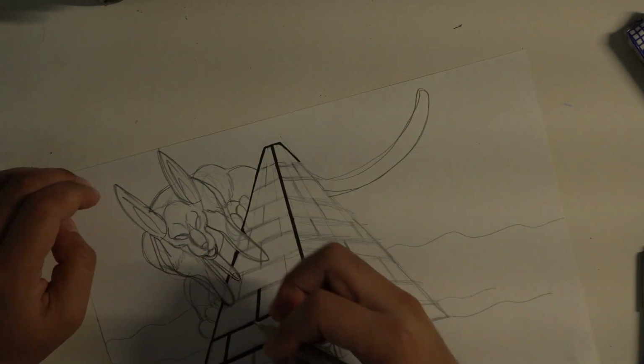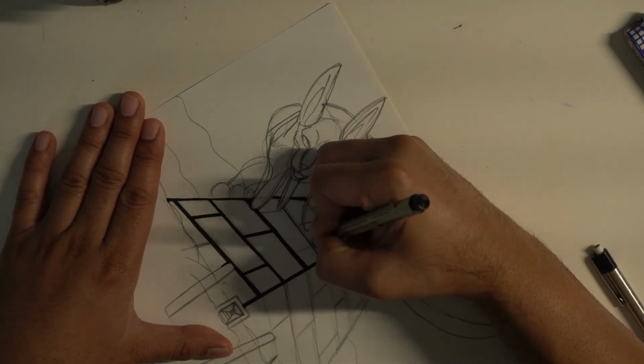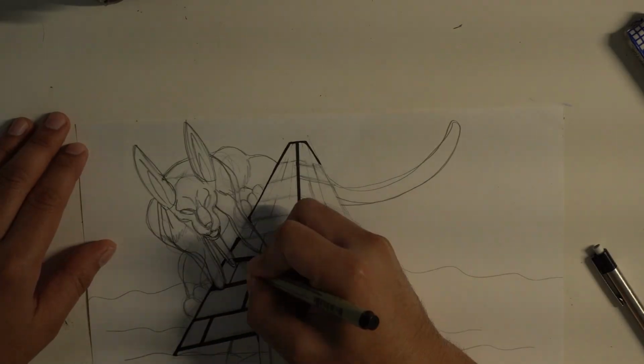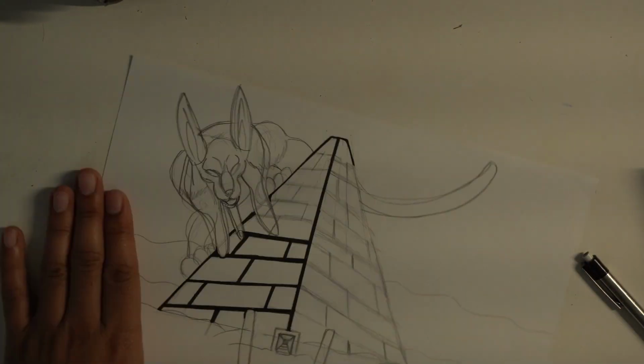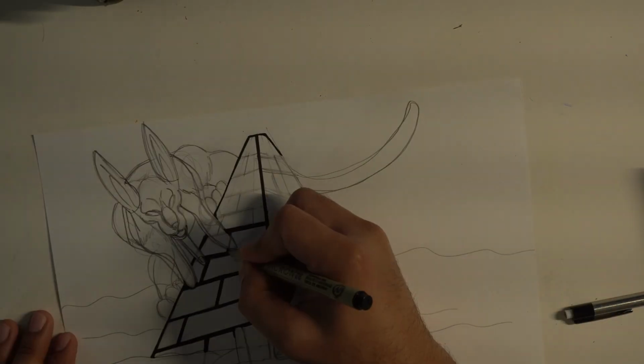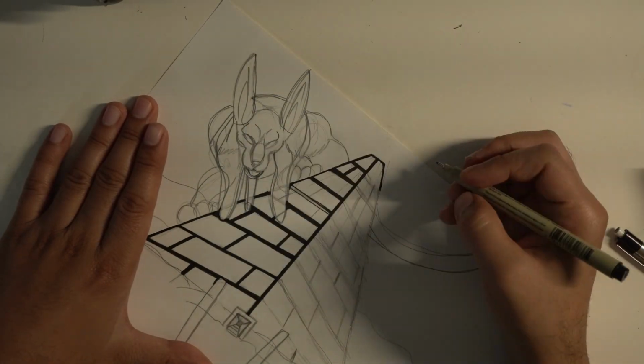Alright guys, so I'm gonna start inking up the bricks. If you ink them up the way I am doing them, you'll see that you can make them pop, right? Make the lines of the bricks nice and thick.